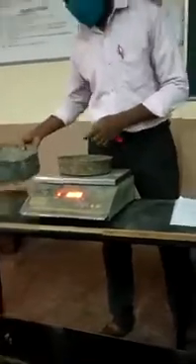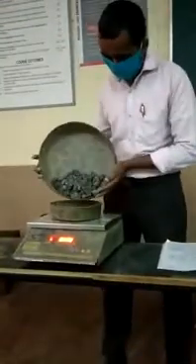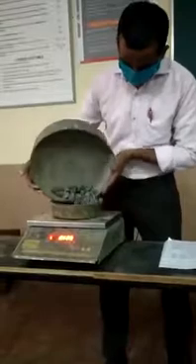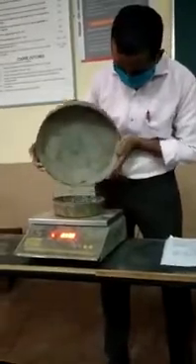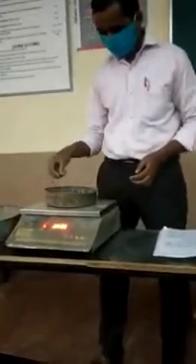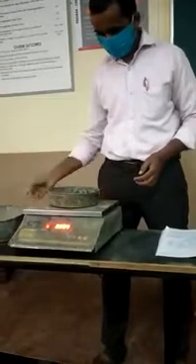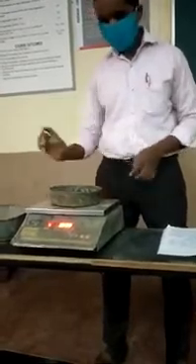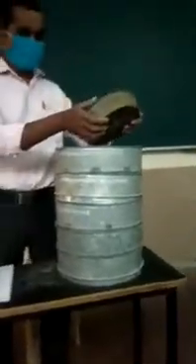We set the weighing machine to 0, then put the aggregate. The weight of the aggregate is 1000 gram. Then put this aggregate into the top of the sieve.